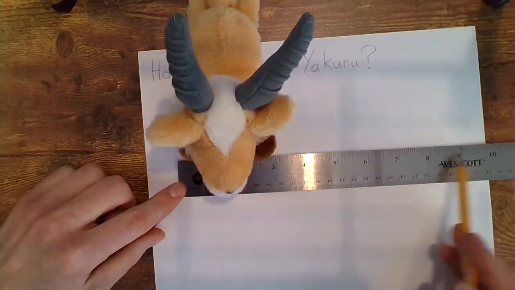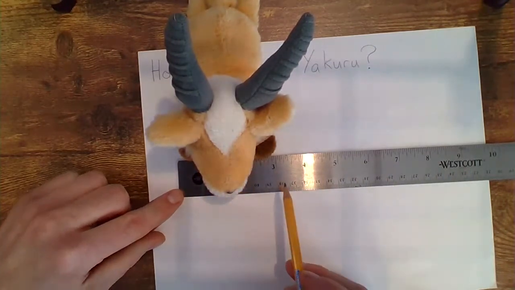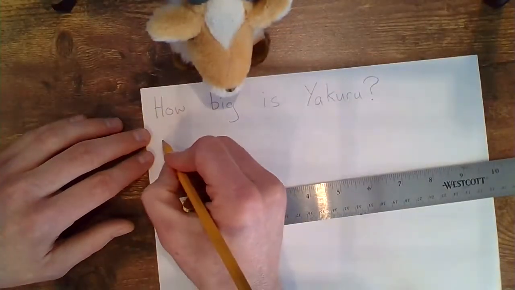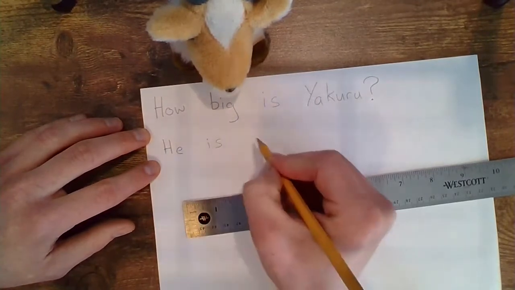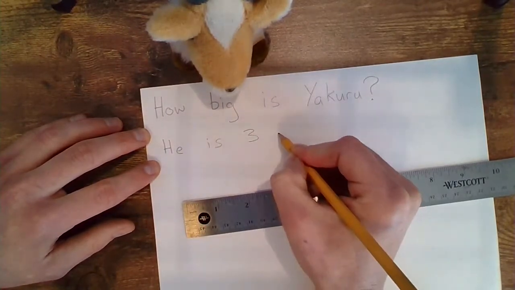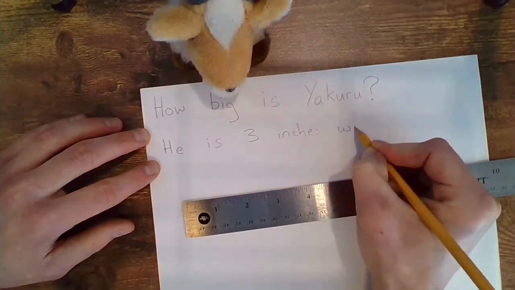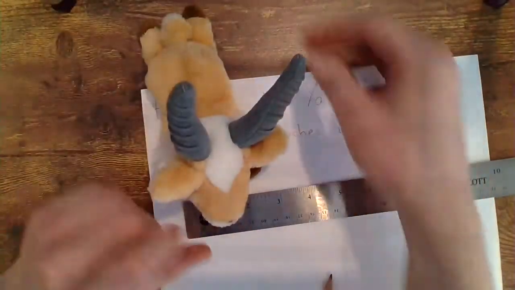So on this side of my ruler are inches. So I have 1 inch, 2 inch, 3 inches. So he's 3 inches wide. So I'm going to write that. He is 3 inches wide. Then I need to turn him.